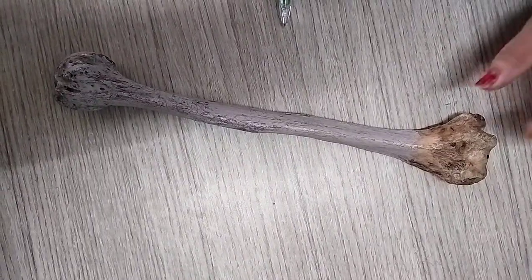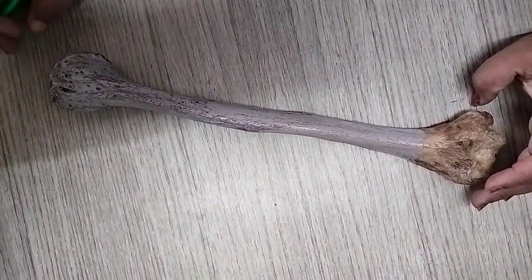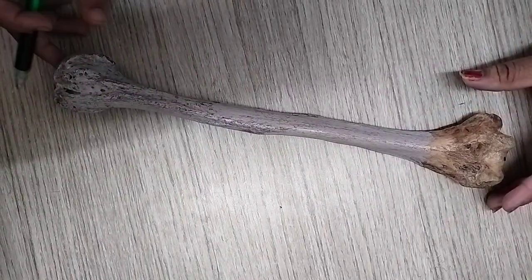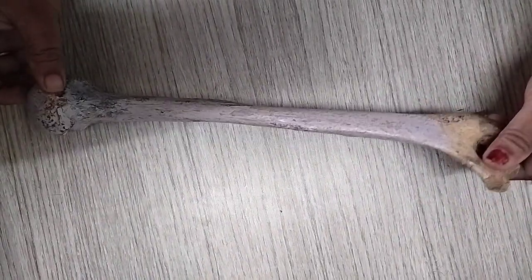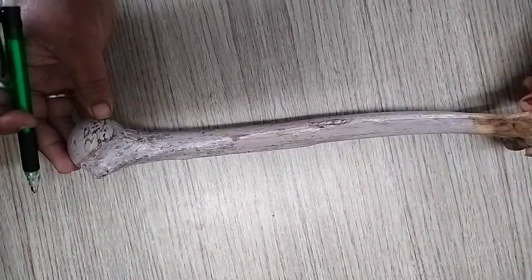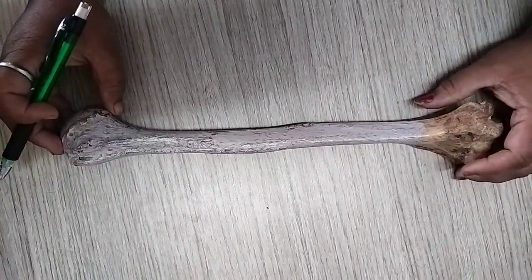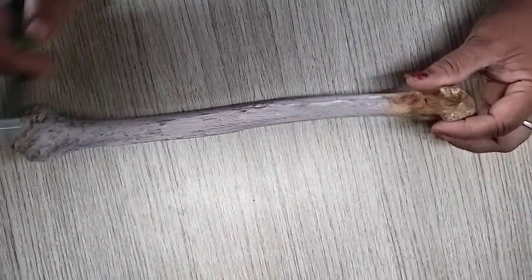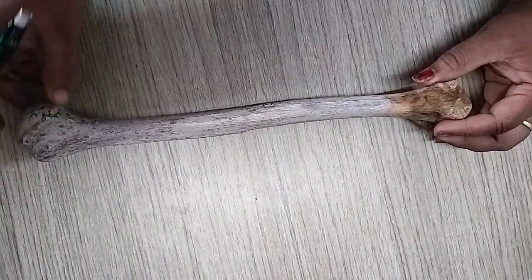Good morning, friends. Today we will discuss one more interesting bone. So, the given bone is the humerus. Okay. Now, first we will see the anatomical position of this bone.